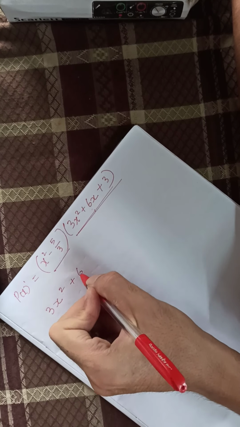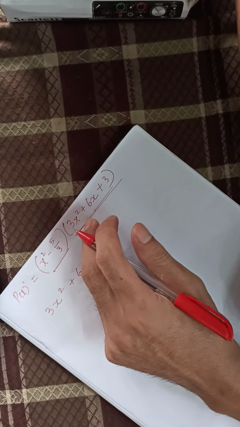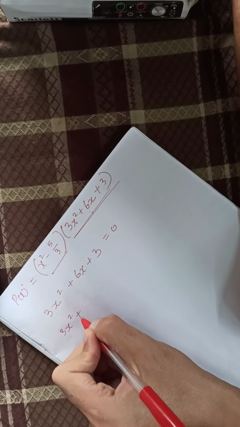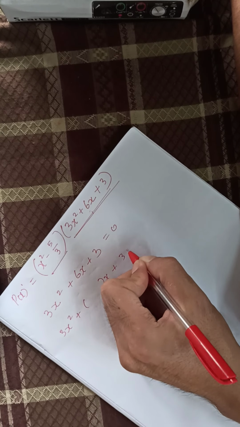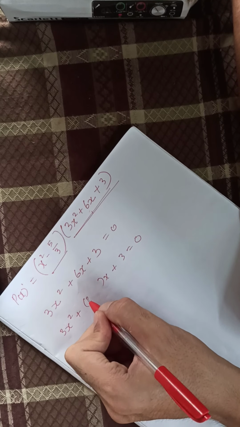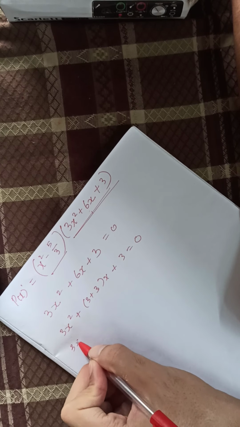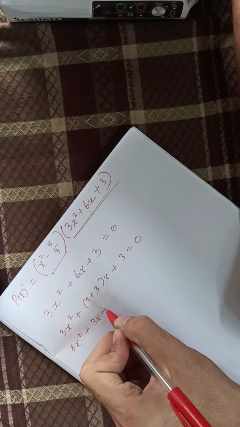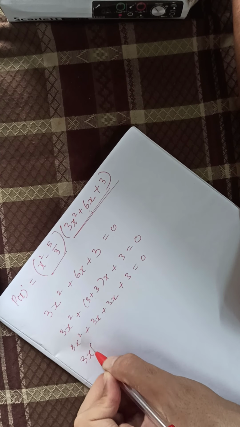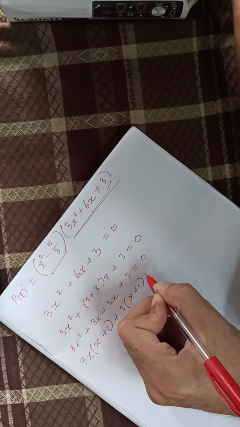3x squared plus 6x plus 3. Now we are going to find the zeros, so let's equate it to 0. By middle term factorization, 3 into 3 is 9, 3 plus 3 is 6. So 3x squared plus 3x plus 3x plus 3 equals 0. 3x common, x plus 1. 3 common, x plus 1.